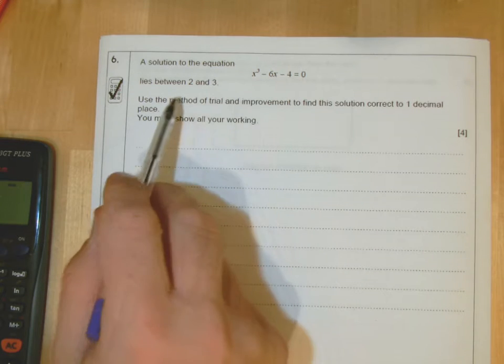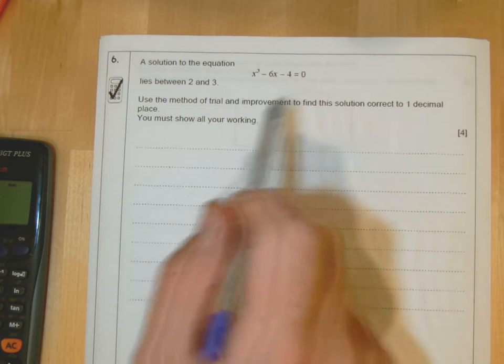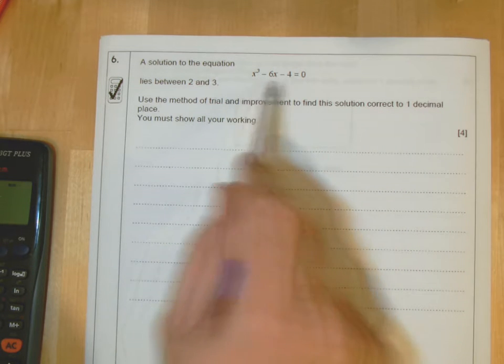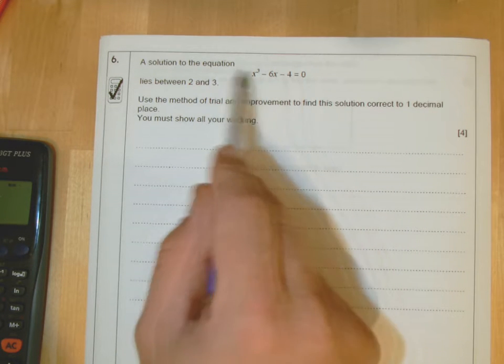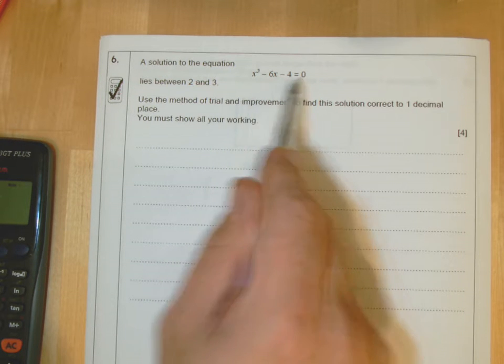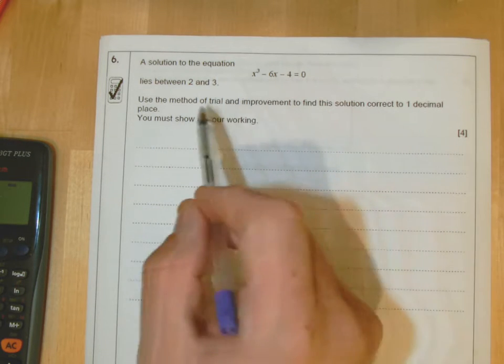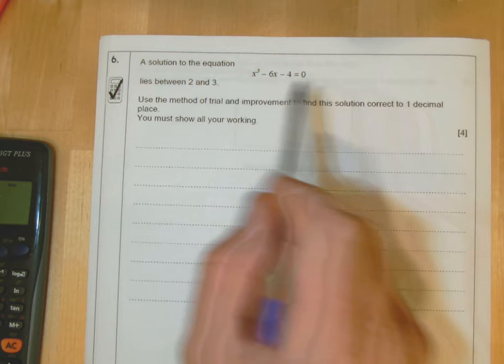Okay, the solution to this equation lies between 2 and 3. Use the method of trial and improvement to find the solution correct to one decimal place. So we're expected to solve this, okay? You can get an x value so that it goes in here and you end up with 0 out. We're not going to be able to get it to equal 0 exactly, okay? That's why they say use trial and improvement.